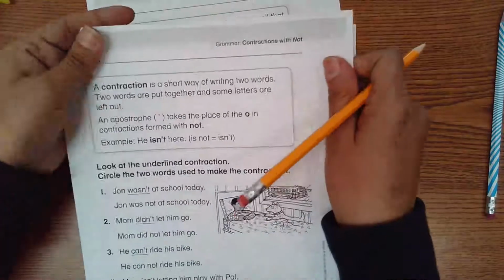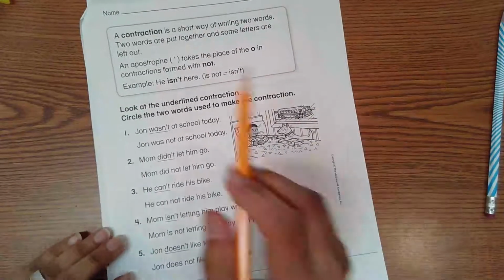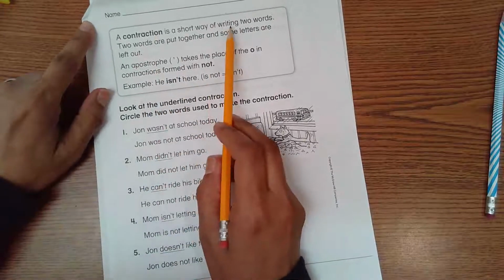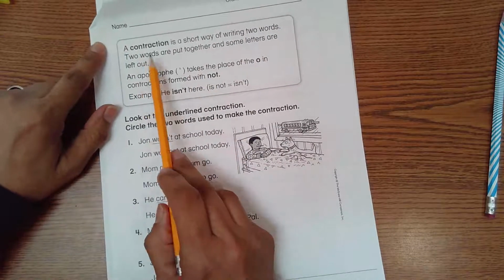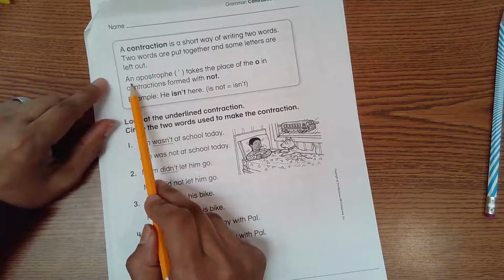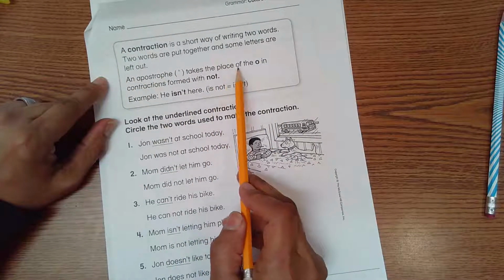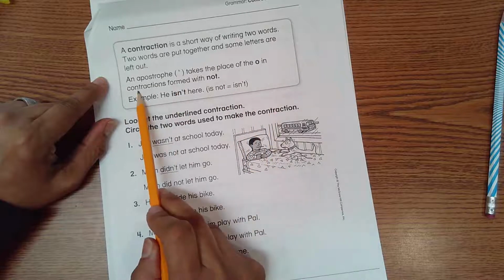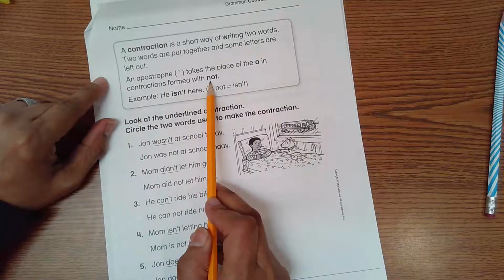Okay, let's read and do the rest of the exercise. A contraction is a short way of writing two words. Two words are put together and some letters are left out. An apostrophe takes the place of the O in contractions formed with not.